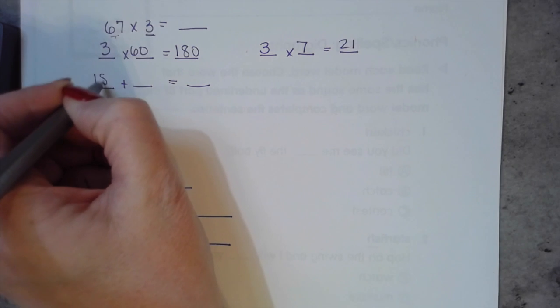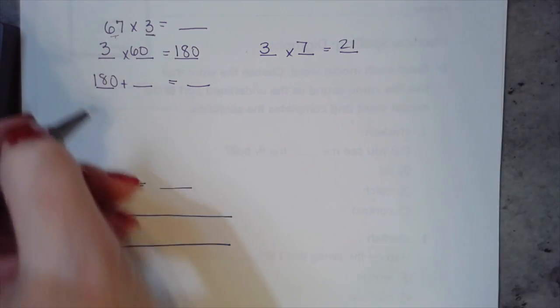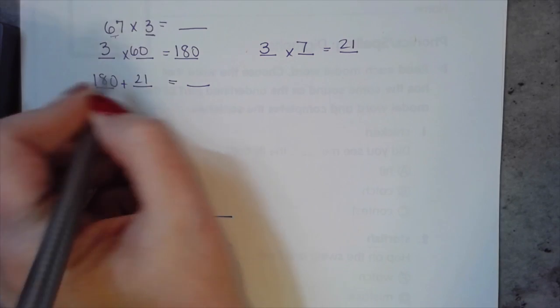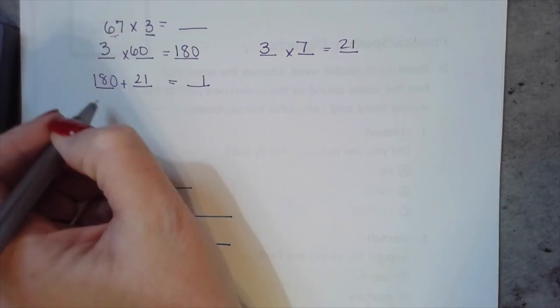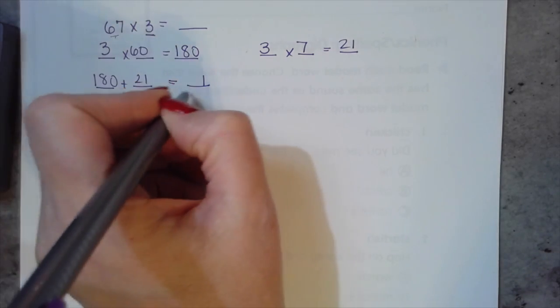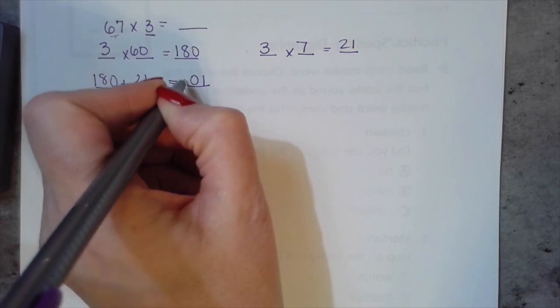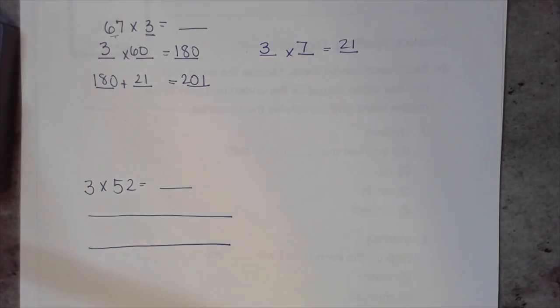Then we take 180 plus 21. Okay, so that is 201 is my answer.